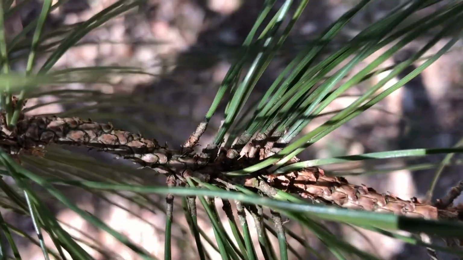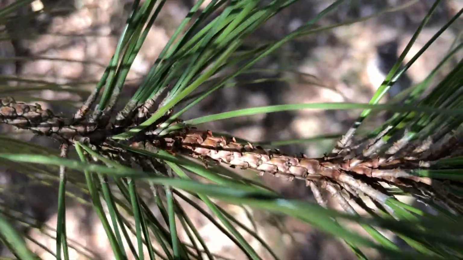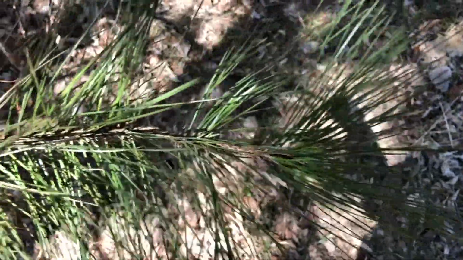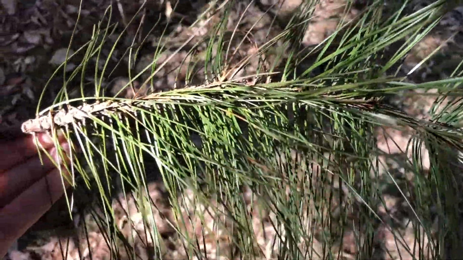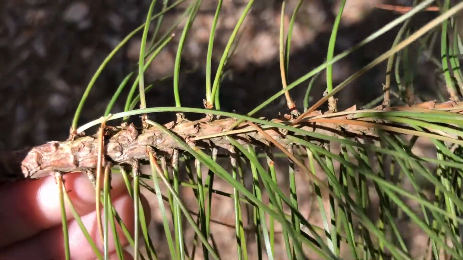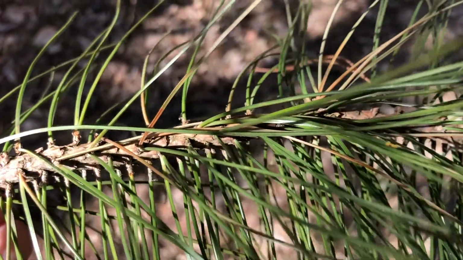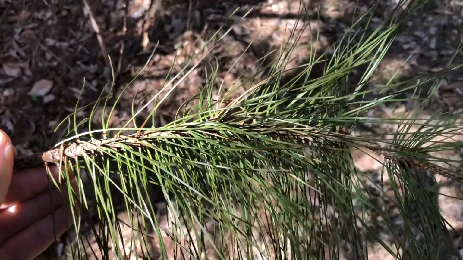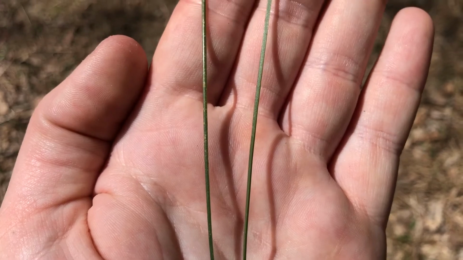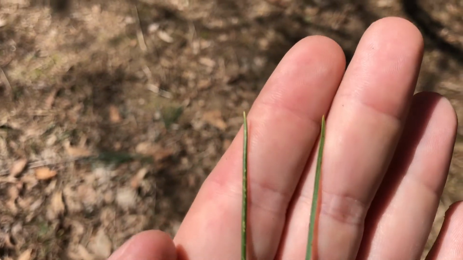So here's the needles of the red pine, and you'll notice that they're all in bundles of 2. They're very long looking needles. The tips of them are sharp pointed. A trick with them is that the needles are brittle enough that if you bend them, they should break. Whereas other species that look similar to red pine, like Austrian pine, the needles wouldn't break.